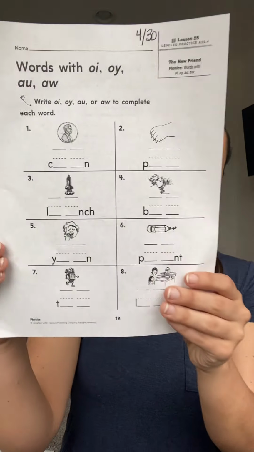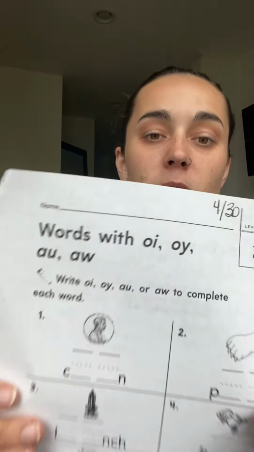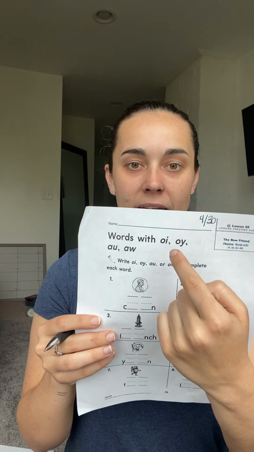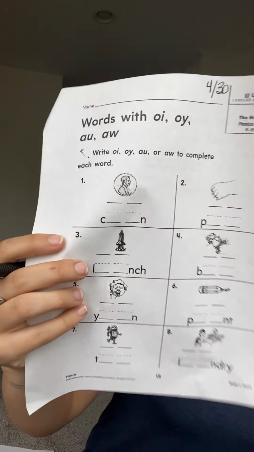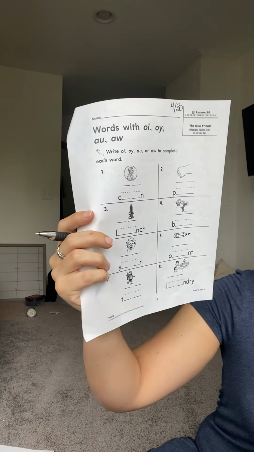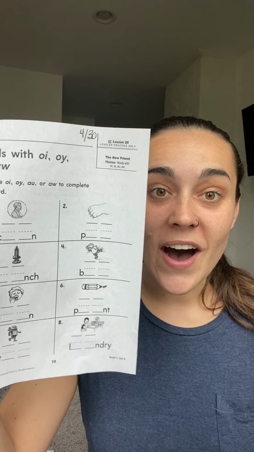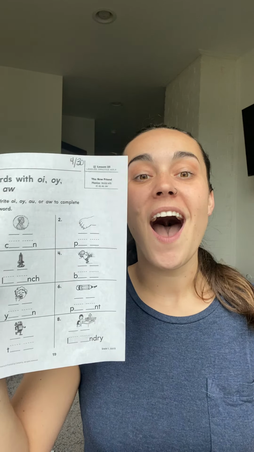Okay. Finished with math today, and we are going to move on to our sight words and our phonics. So you have to do page 19 and 20. Here's 19, and on the back is 20 today. So if you remember, we are learning about OI and OY, which say oi. Do it again. Oi. Good. And then AU and AW that make the sound ah. Can you say ah?